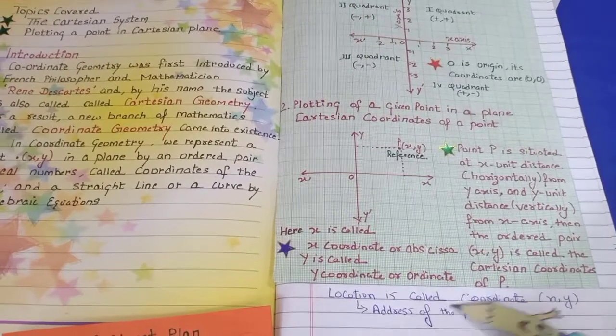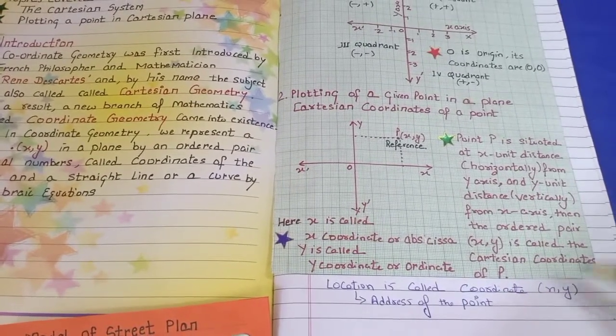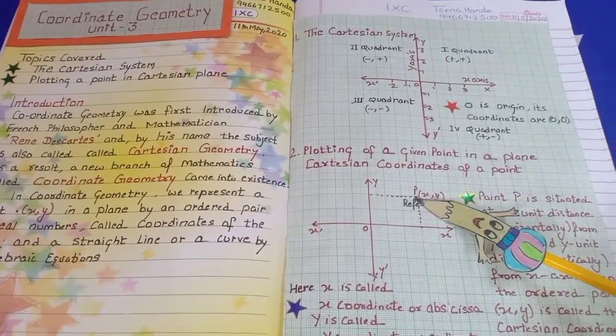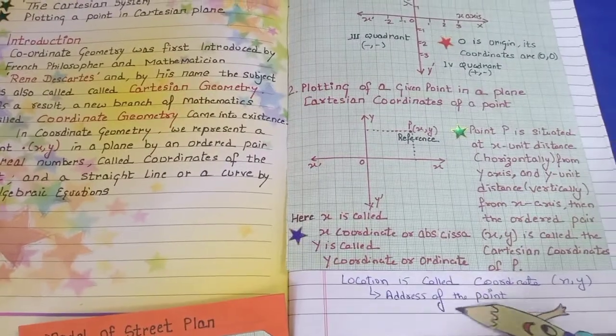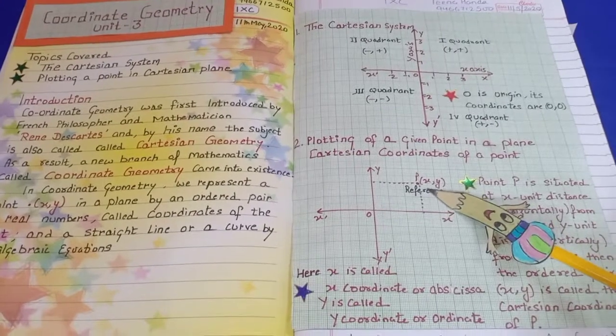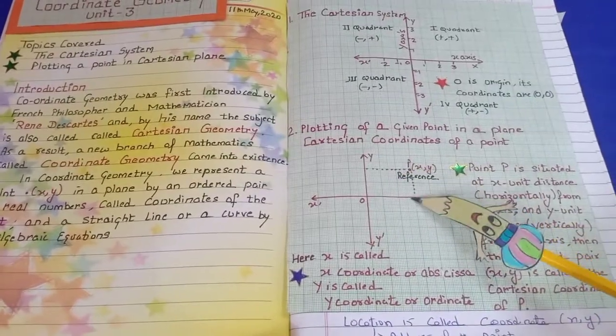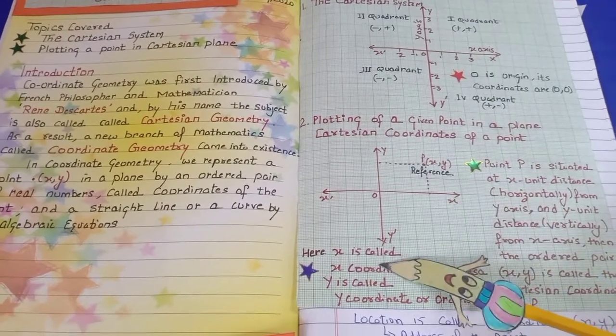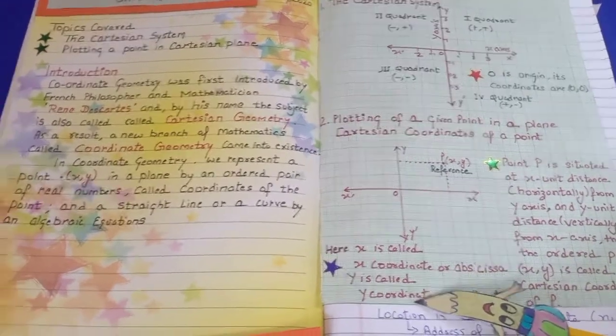Location is given by the coordinates (x, y). Location means the address of a point, where the point lies. In coordinates, the combined value of x and y, we always take x as first and y as second.